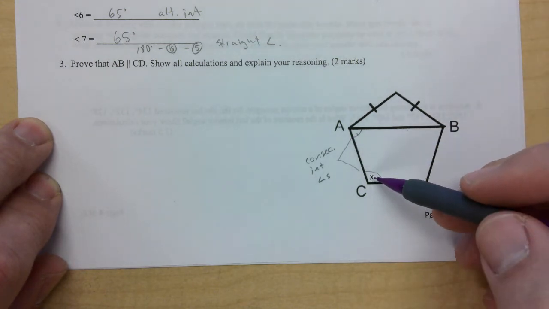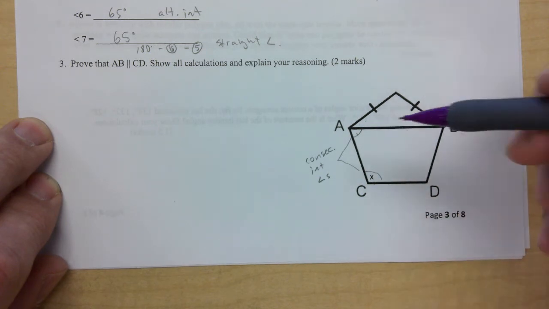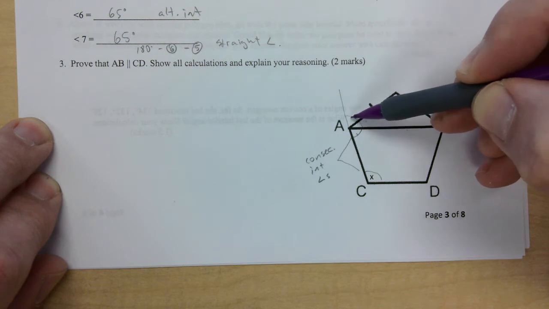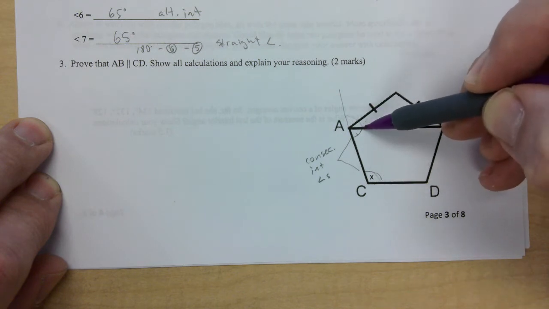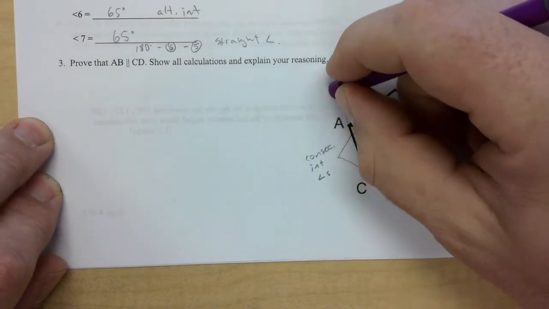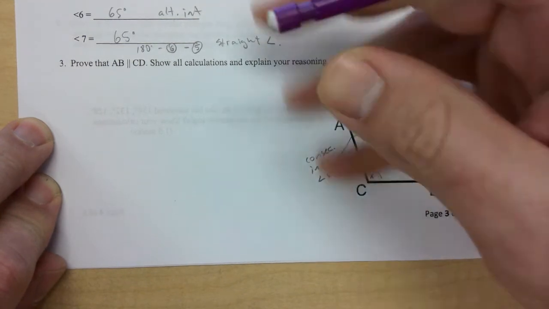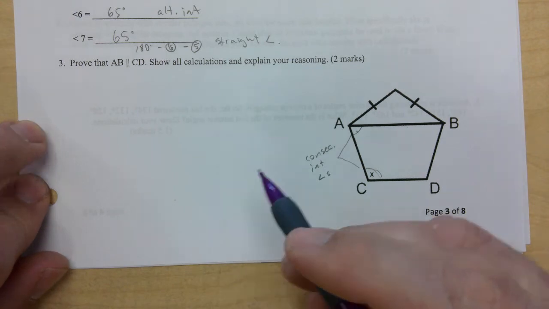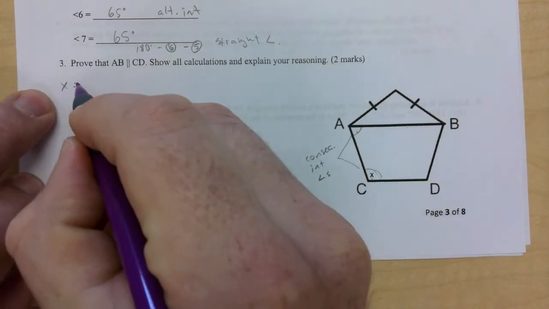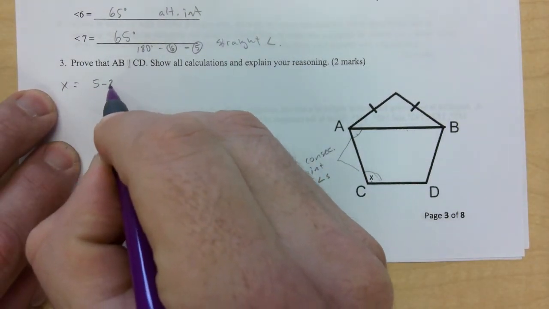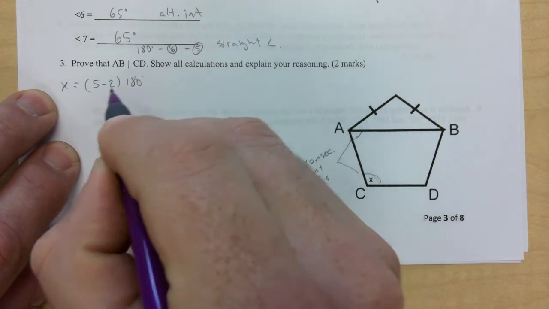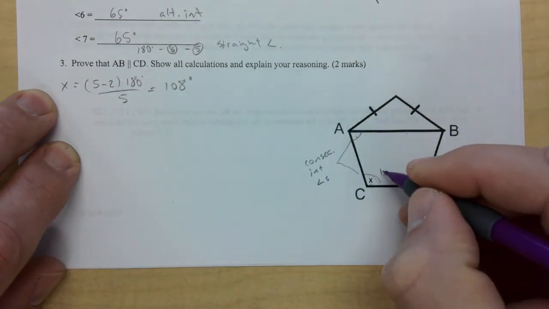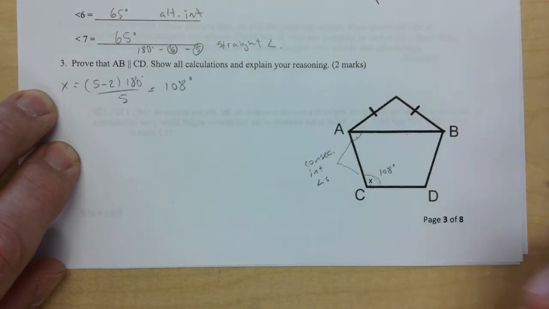You cannot use corresponding, because we would need this whole thing here to be corresponding to that, but we just have that sliver there. So you couldn't really do that. Some of you got a bit creative there. So x is just going to be (5 minus 2) times 180 over 5, and that's 108. So I've established that this is 108 here.